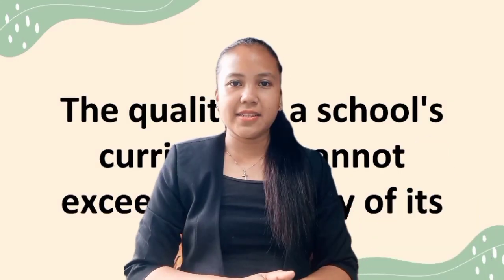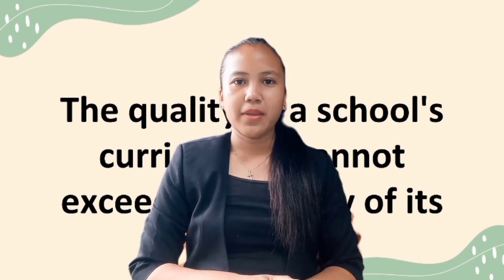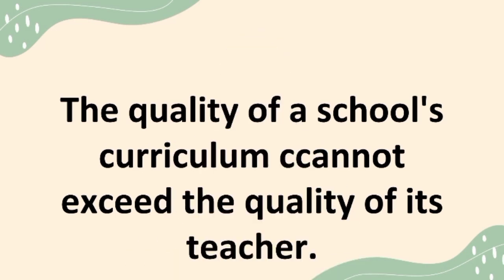To end this day's lesson, let me leave you with this quote: the quality of a school's curriculum cannot exceed the quality of its teachers.